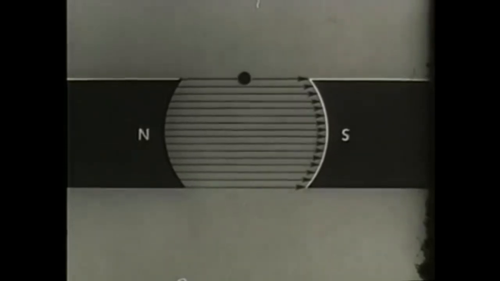At the top of the field, for instance, no lines are being cut and no EMF is generated. As the conductor keeps turning, the number of lines cut increases so that at a quarter turn or 90 degrees, the maximum number is being cut and maximum EMF is generated.